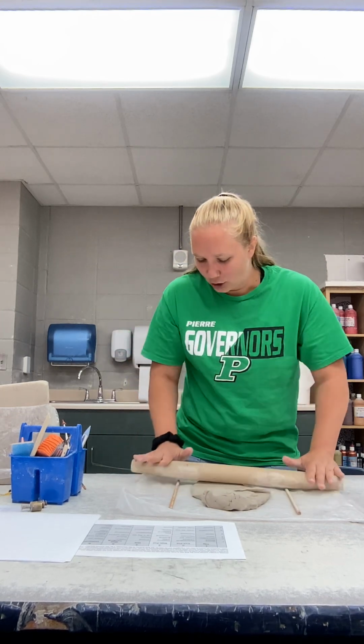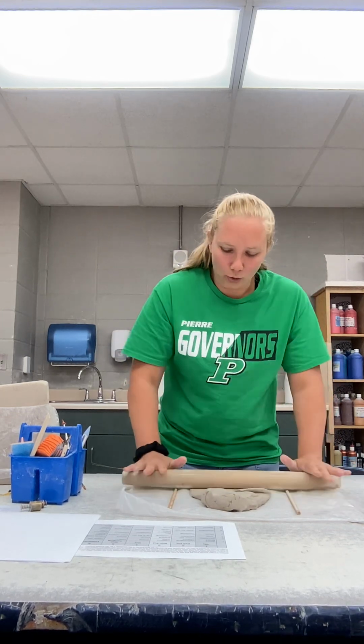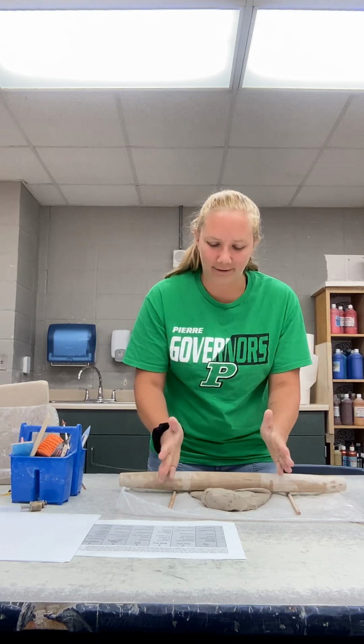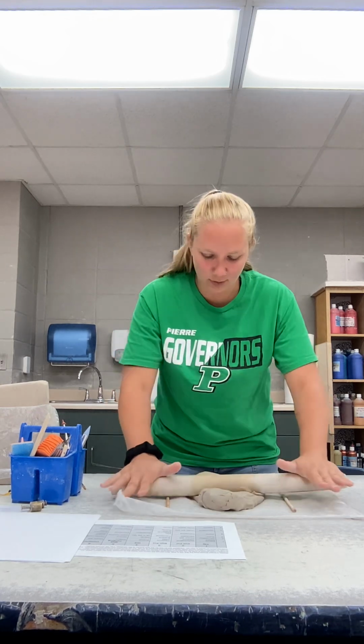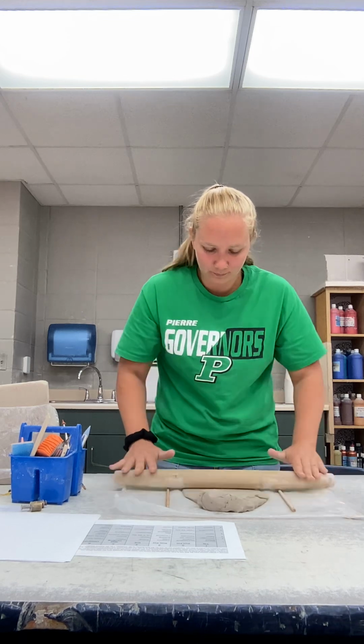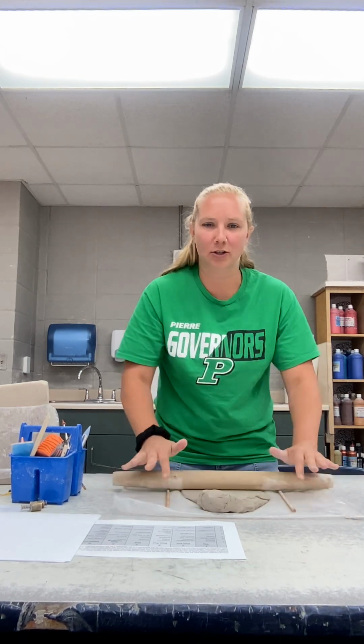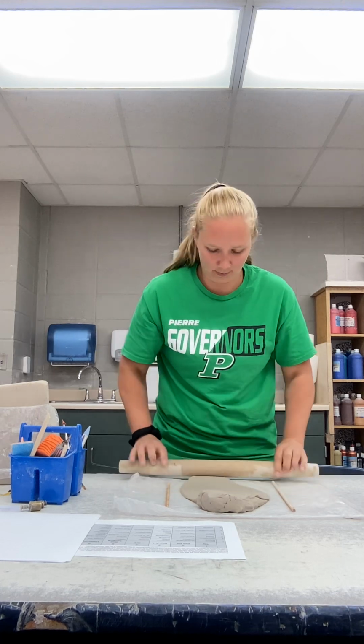Your clay is going to grow in the direction that you roll. So if this isn't wide enough for me, then I need to rotate my clay and roll a different direction. But for what I'm gonna do, this is just fine. You'll notice my clay again is growing in the direction that I'm rolling.